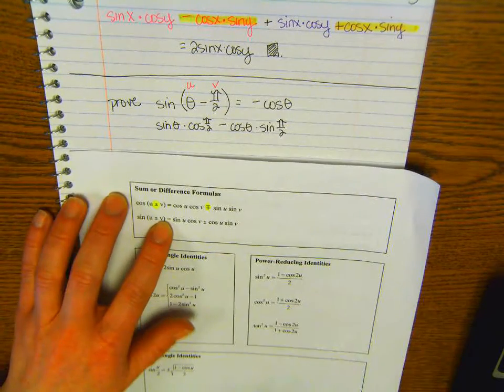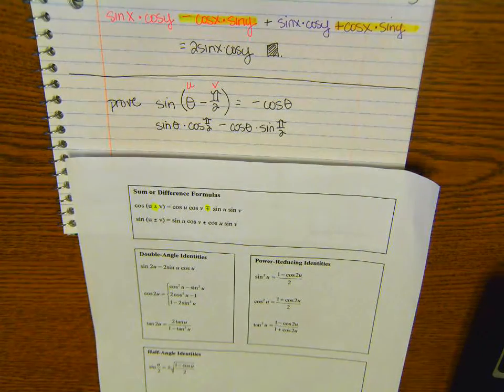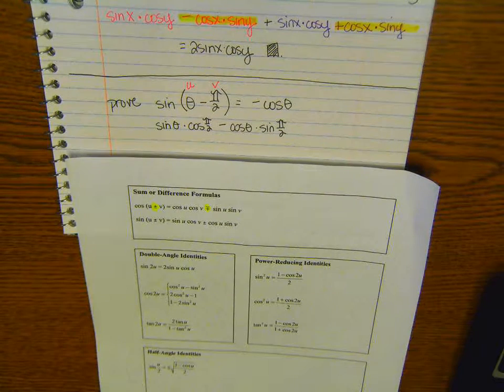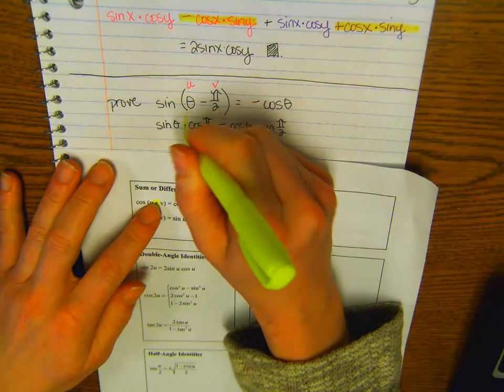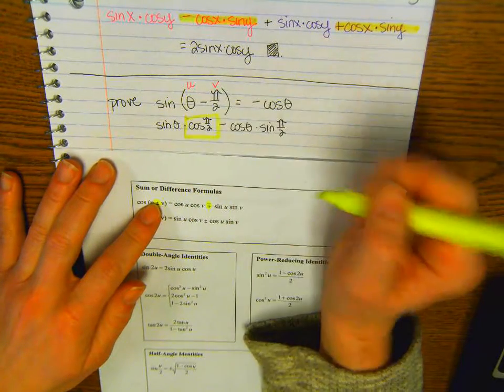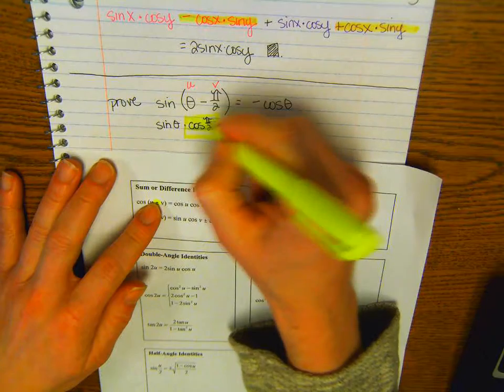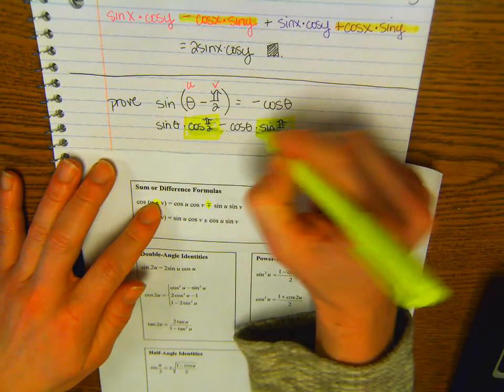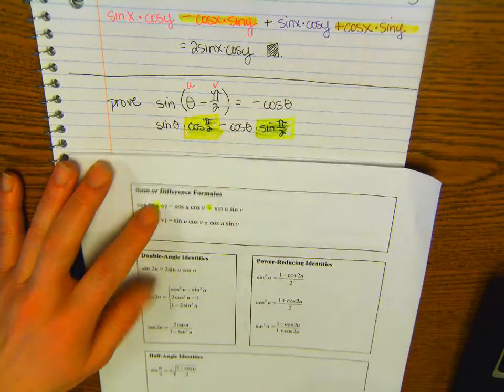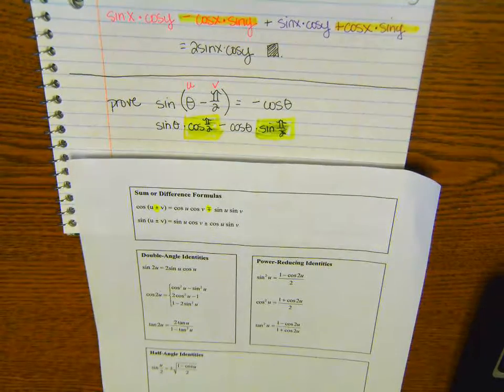Okay. Similar to the first example we did, we now have things that are exact values on the unit circle. And so I am going to swap those out for their values. So I have cosine of pi halves, which I hopefully know, and I have sine of pi halves. This is similar to the first example we did because that also involves pi halves.